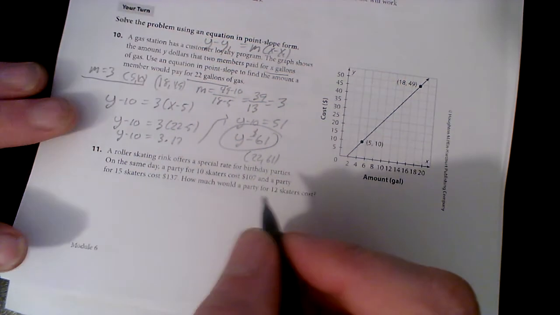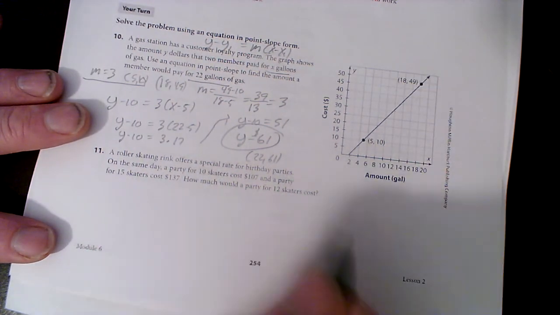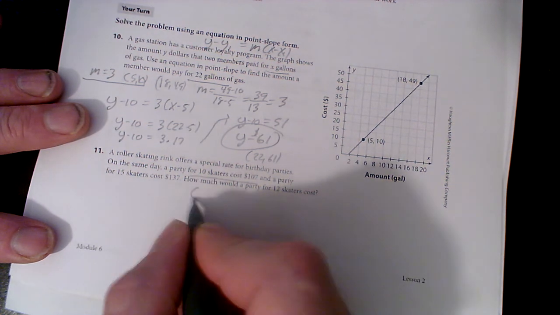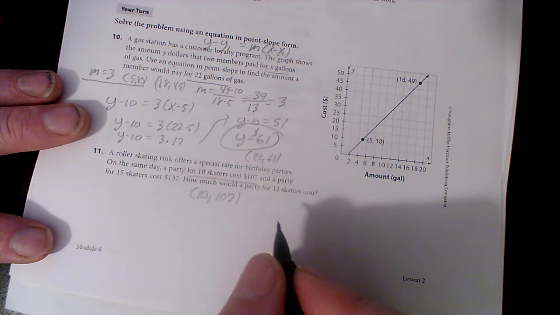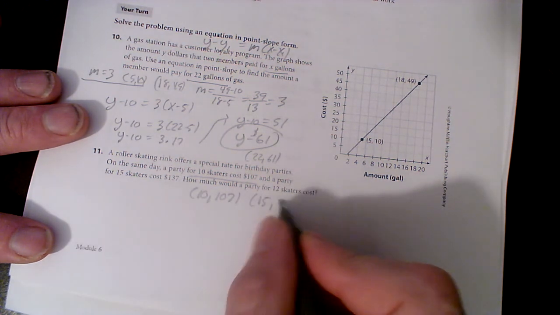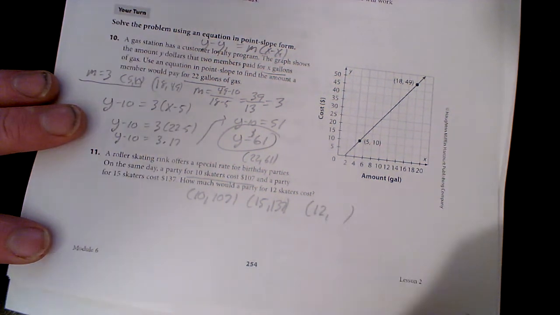Let's do it one more time. So they're going to give us 2 points in here. Roller skating rink offers special rate for birthday parties. On the same day, a party for 10 skaters, so I know I have 10 skaters costs $107, and a party for 15 skaters, so 15 skaters costs $137. It wants to find out how many 12 skaters would cost, so we're going to write them all out.